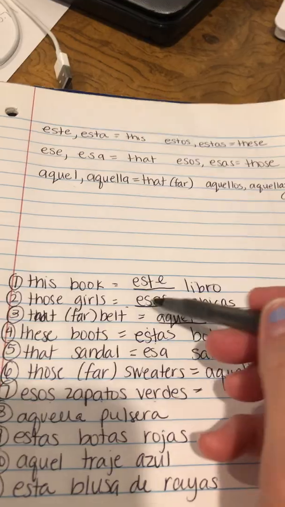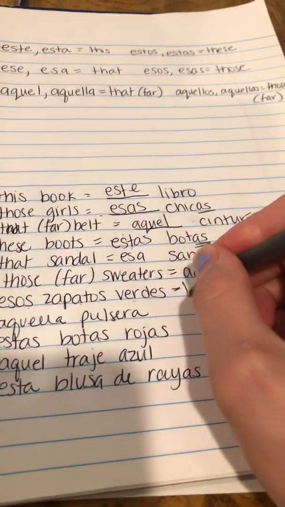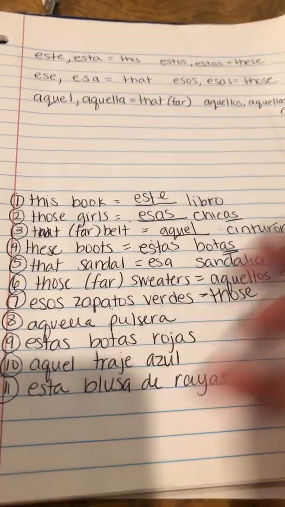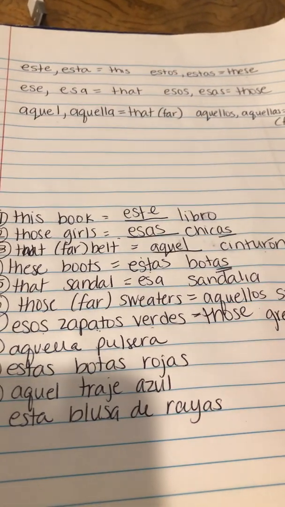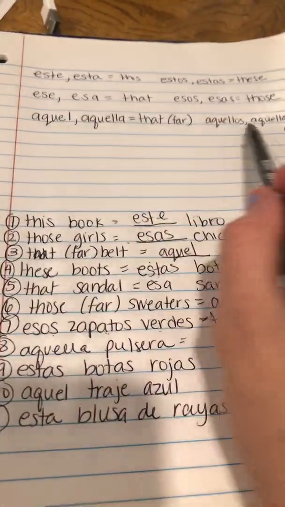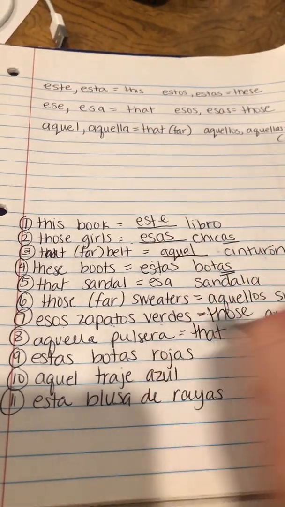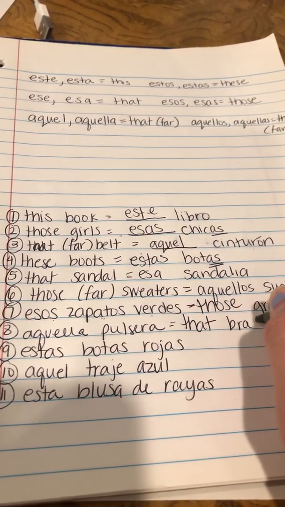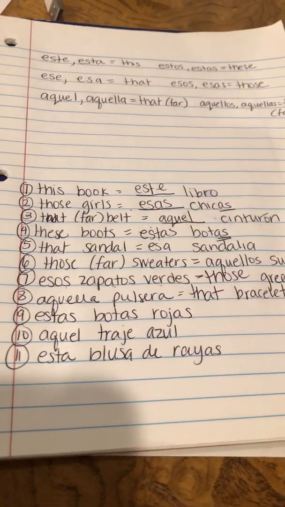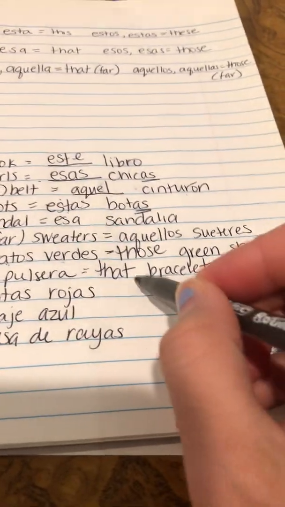Esos zapatos verdes. So now we're doing Spanish to English. The word esos, find it. Esos means those. Zapatos are shoes, and verdes means green. So basically those green shoes. Okay. Aquella pulsera. Aquella means that. And pulsera is a bracelet. And because I said aquella with an A, you know it's going to be far away. So you can write far away, or you don't have to say far, it's just implied.